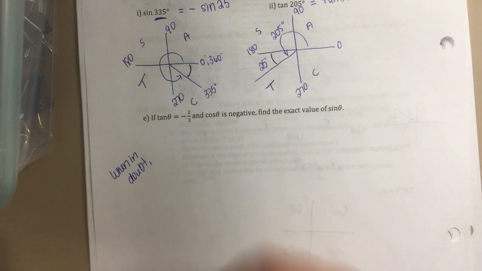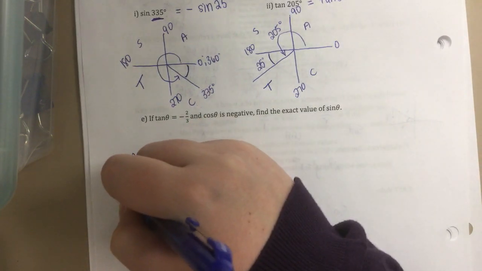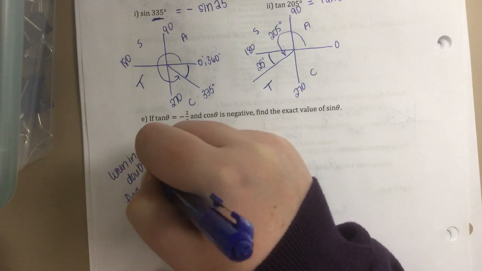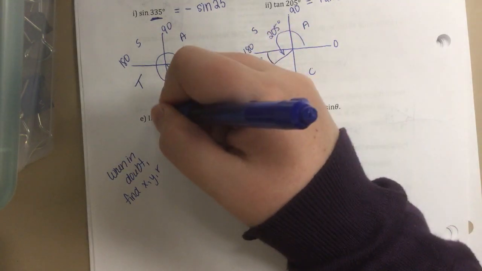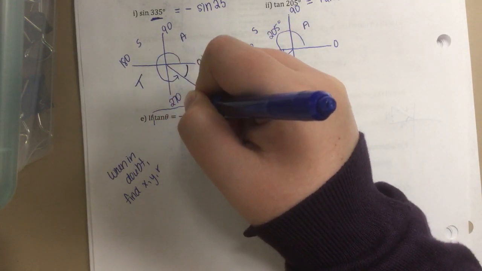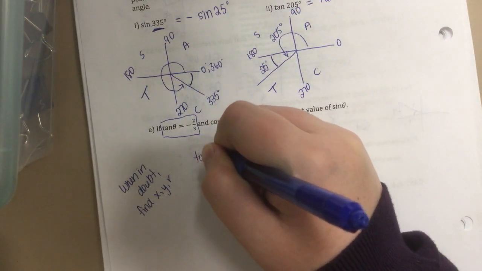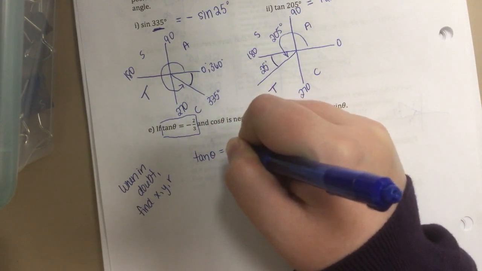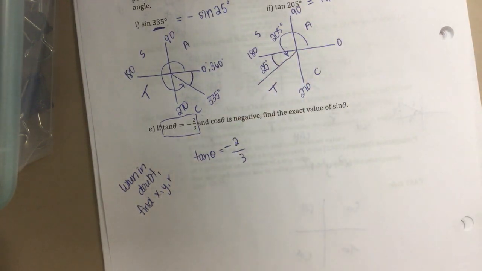When in doubt, if you look at this question and you have no idea what to do, find x, y, and r. Okay, so the first piece I'm going to break down is this piece right here. Tan theta is negative 2/3, and that negative is just out front right now. I don't know if it belongs to the 2 or the 3.